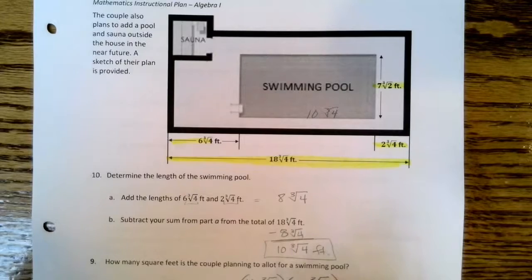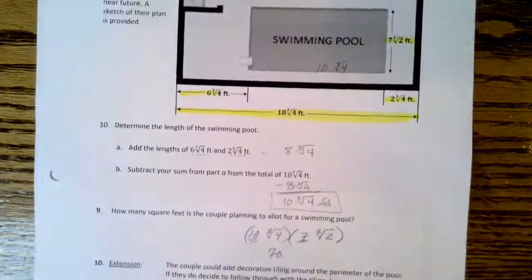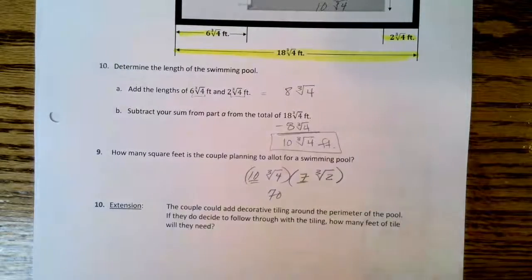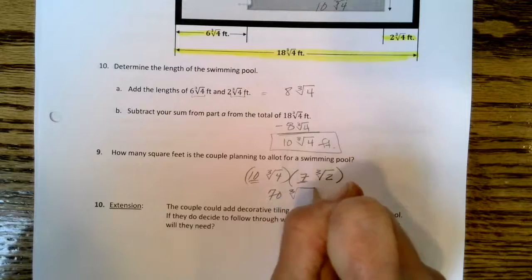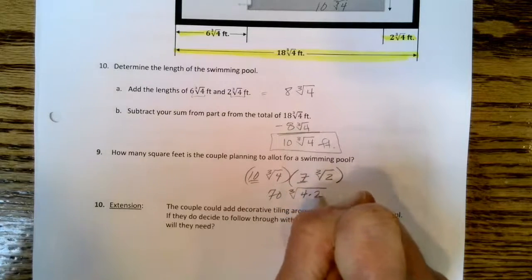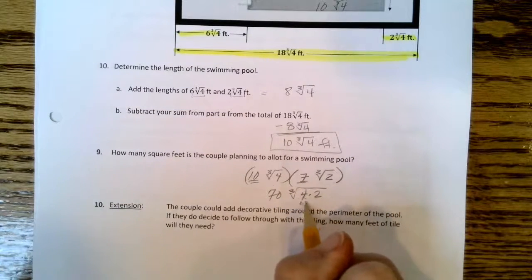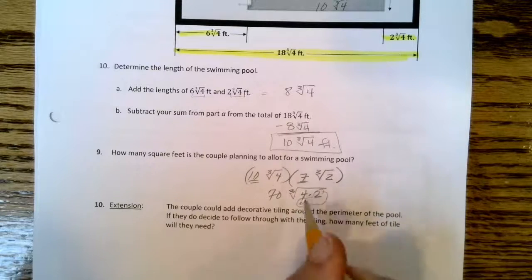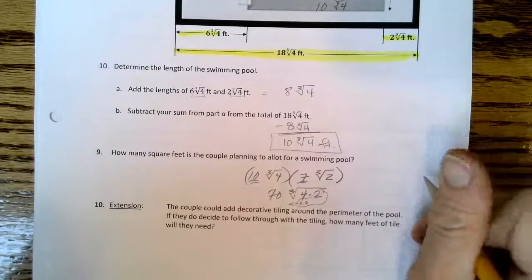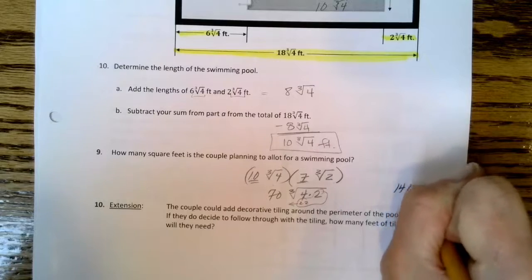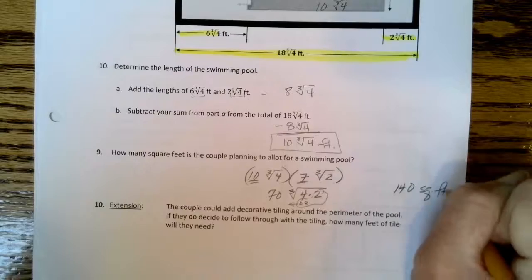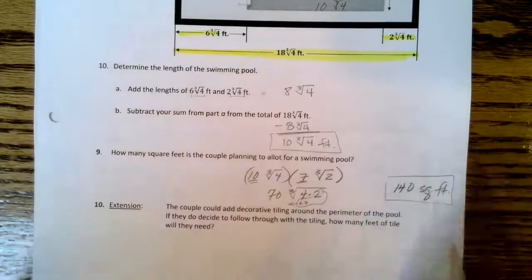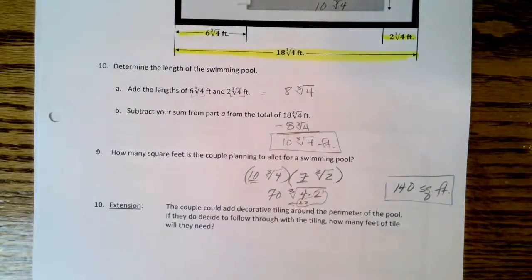When I go to simplify this, 10 times 7 is 70. Cube root of 4 times cube root of 2 is going to give me the cube root of 4 times 2. And this has my 3 factors of 2, so it comes out as a 2. 70 times 2 is 140 square feet. That's how many feet I'm allowing for my pool.